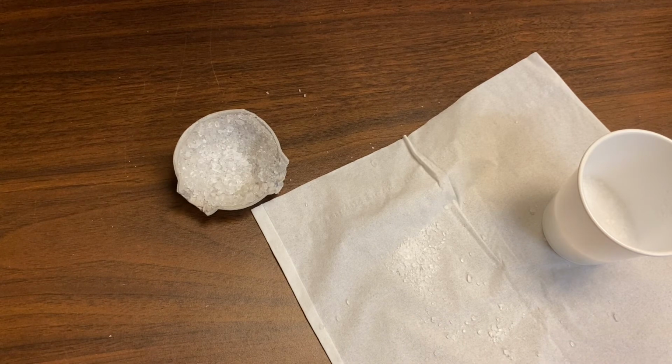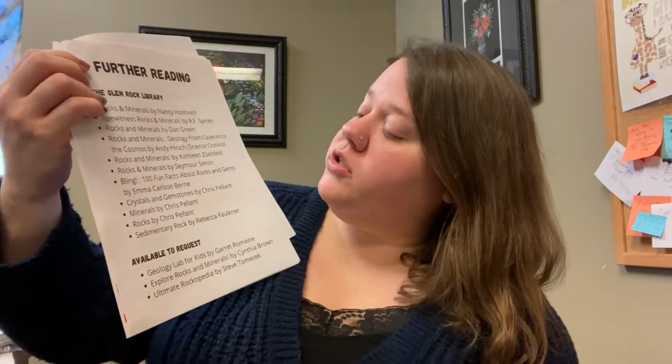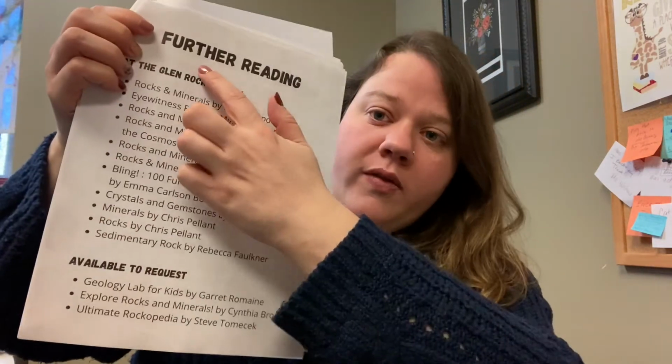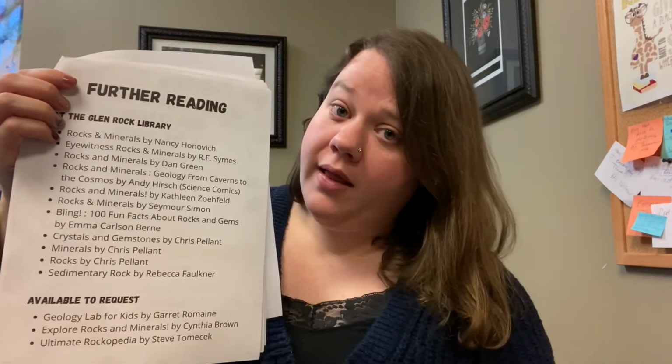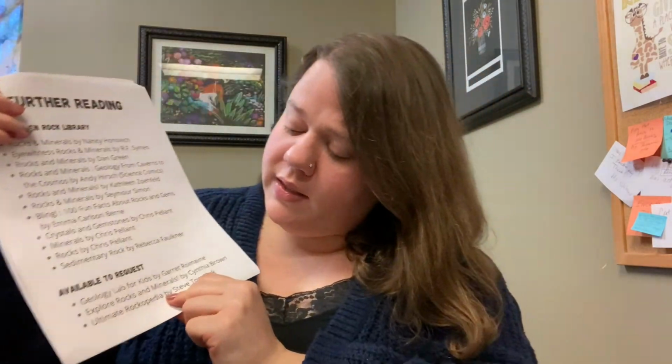Okay, let's move on to the conclusion. Okay, that's it. The last thing is on the final page of your booklet. I have some book suggestions that you can check out from the library with more about rocks, gems, and minerals. These ones at the top are owned by Glen Rock Library, so you can check them out from here if they are in. And these three at the bottom are ones that I know are really good that we don't own, but we could always request them from another library, and you can get them pretty soon.